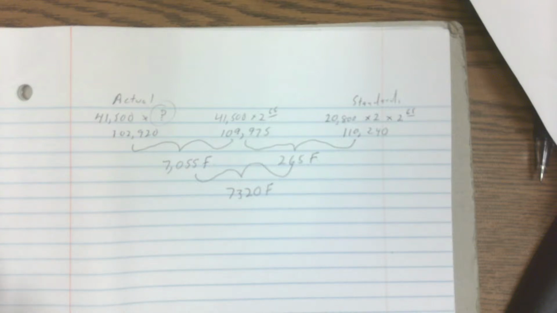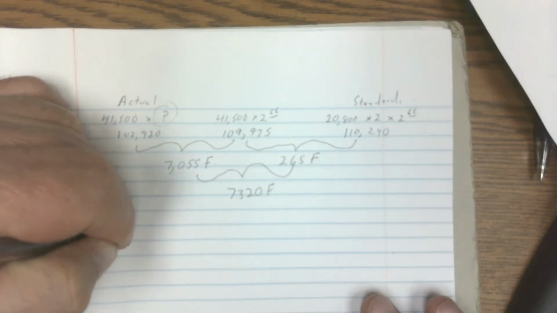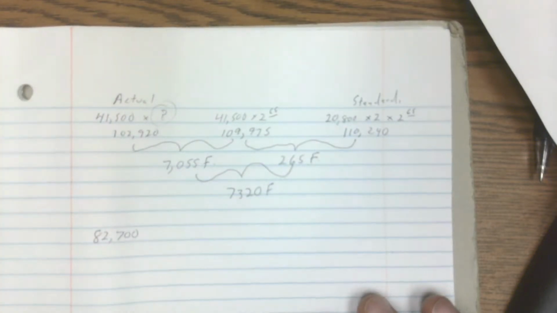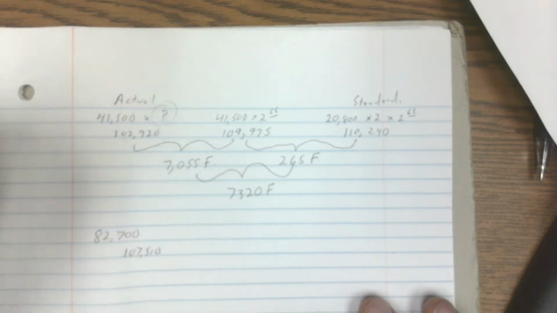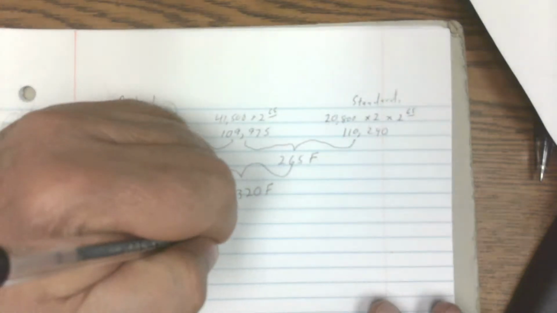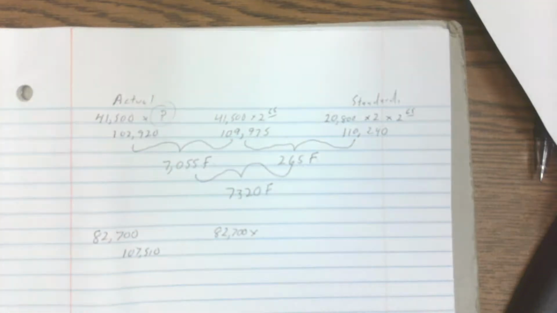Then we also do the metal beams. We're told we purchased 82,700 metal beams. And the price for that was 107,510. Okay, so we put the 82,700 times, and now we have to figure out the standard.